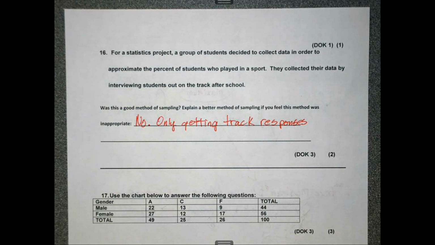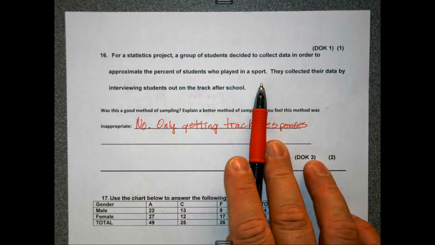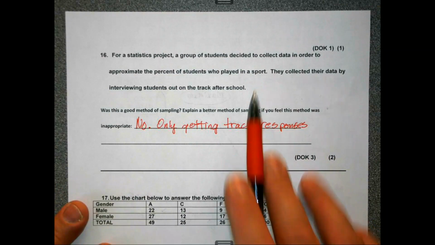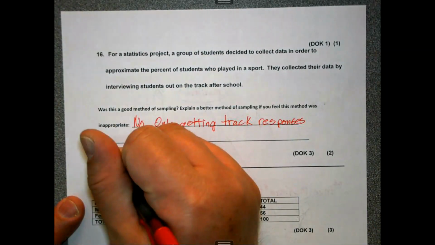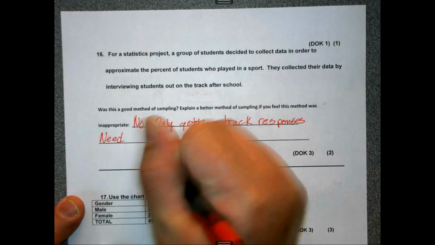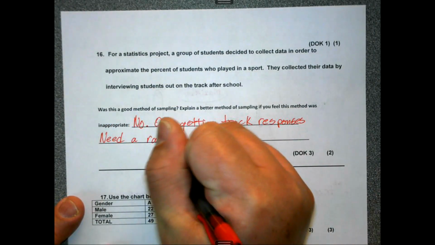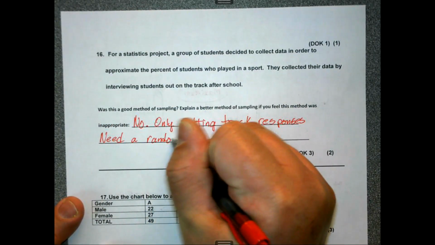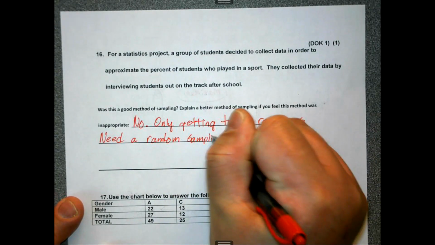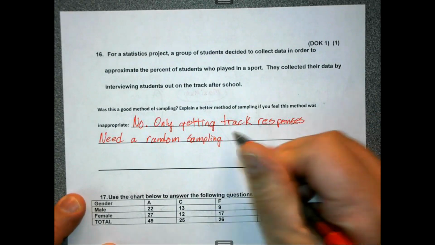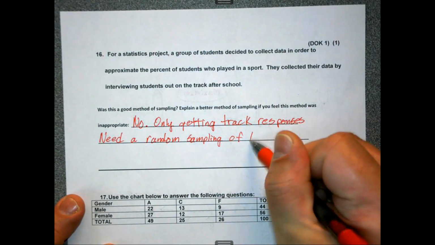If they want an accurate percentage of how many play a sport, they better include all students. They need a random sampling of all students, right? Lunch. Yeah, lunch would be good. That's what we did for sociology. That's a good random sampling of all students.